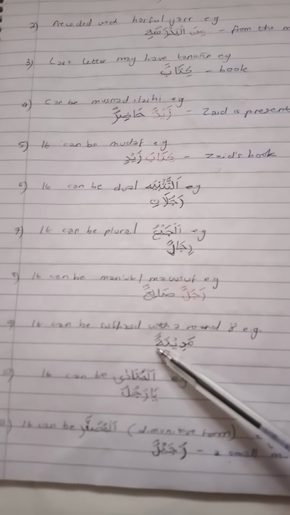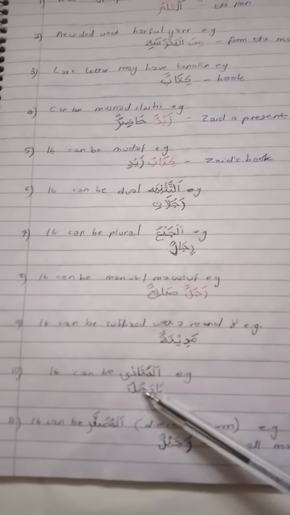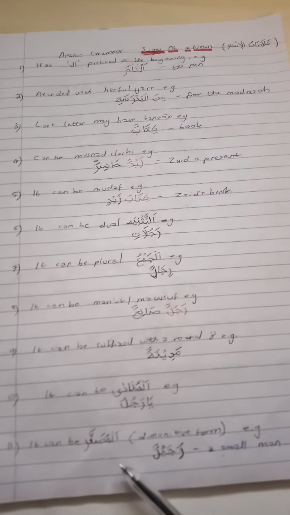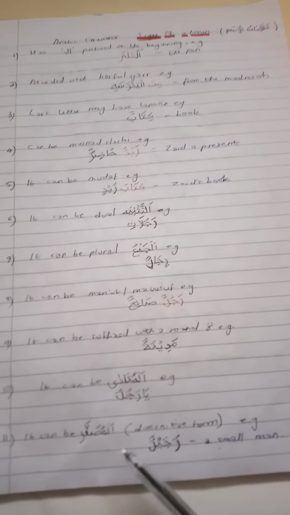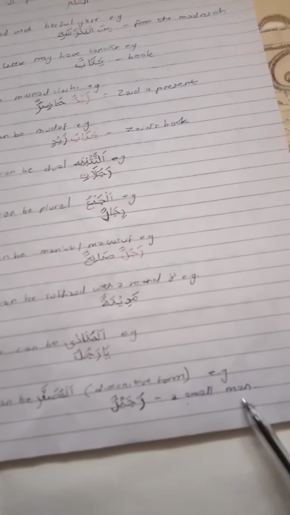It can be suffixed with a round ta, so referring to madinatun. Madinatun, it has a round ta. It can be al munada, for example, ya rajulu, or man. So when you call someone, this would also be referring to a noun. It can be al-musaghar, which refers to a diminutive noun, e.g. rujailun, which refers to a small man.